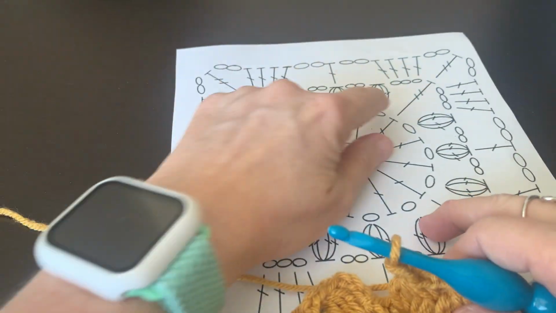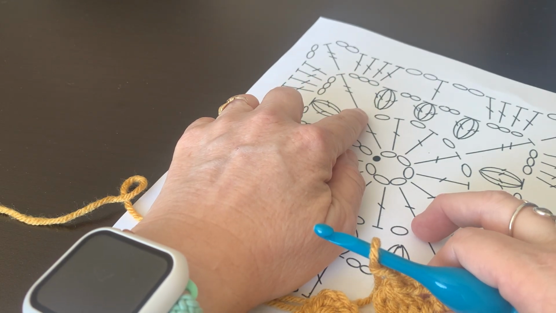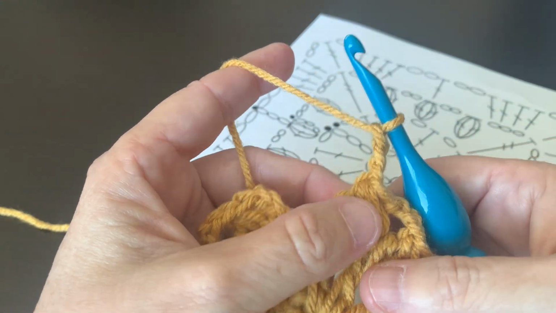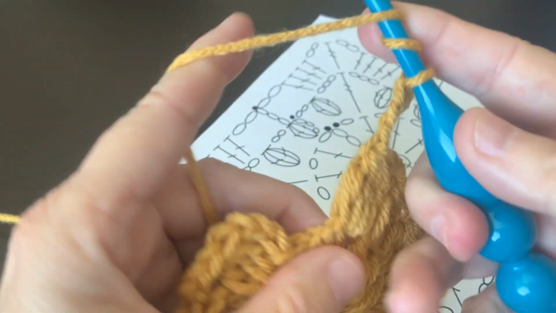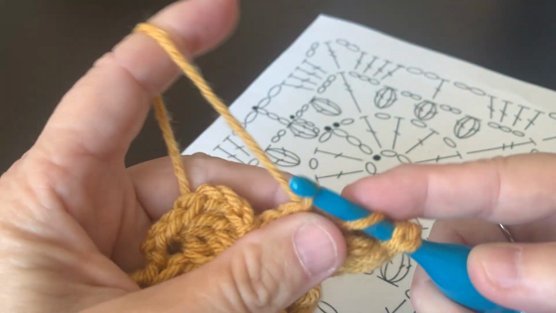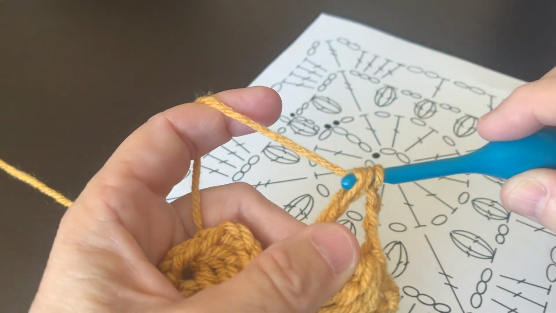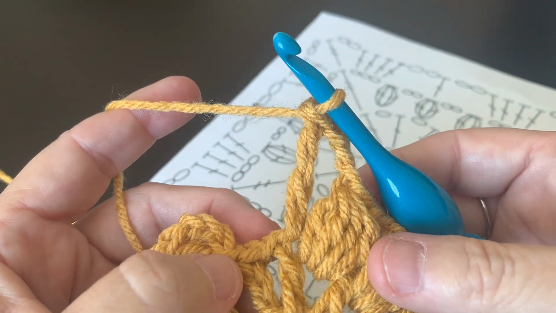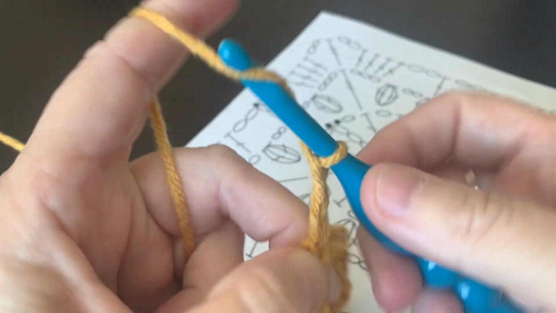So now that you have these 3 clusters, you're going to chain 3, work the treble, and then we're going to chain 3 again. So we've already gone 2, 3, there we go. Now we get to work the treble, so we have to wrap twice. Admittedly, trebles have given me a little bit of a problem before, but I just kept at it. There we go, because you don't want it too loosey-goosey at the top, so you kind of have to let the yarn slide through so it looks nice like that, and you don't have a huge gap at the top. So we're going to chain 3, 1, 2, 3.